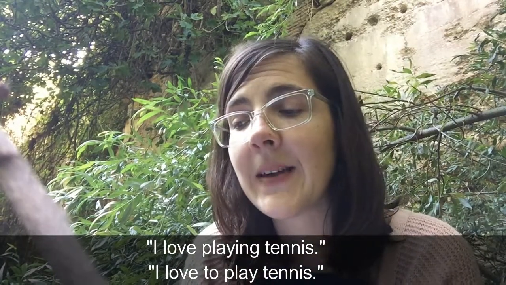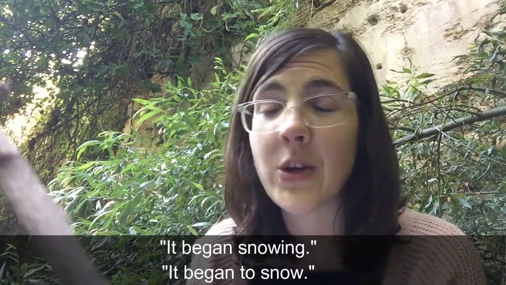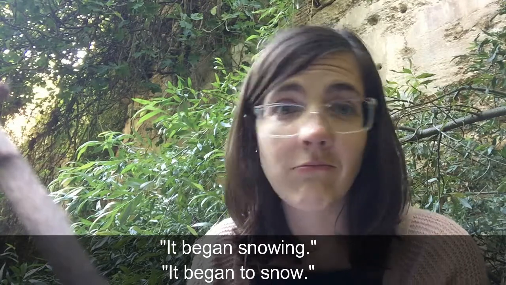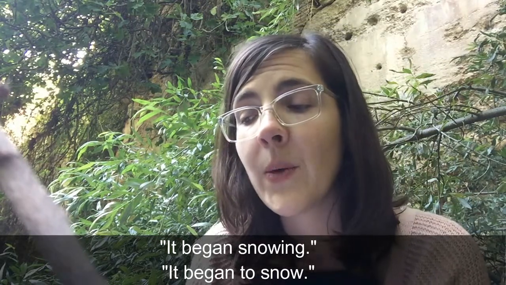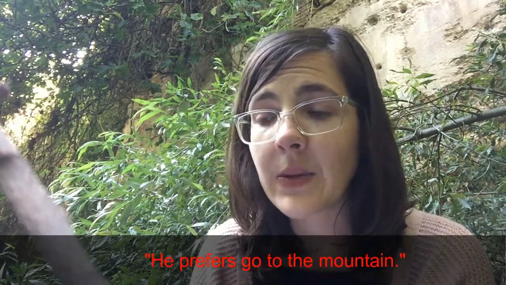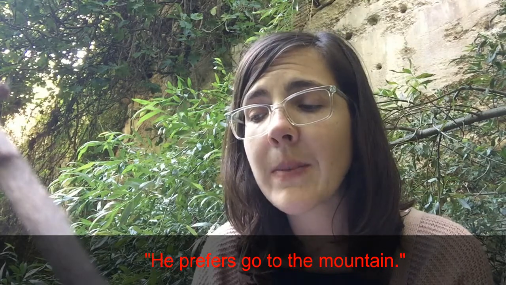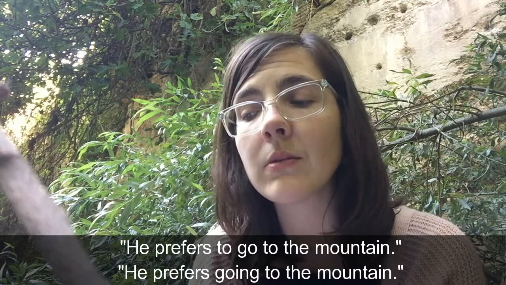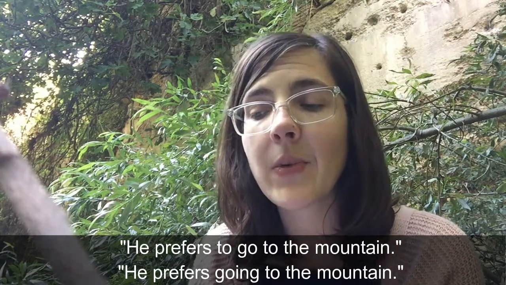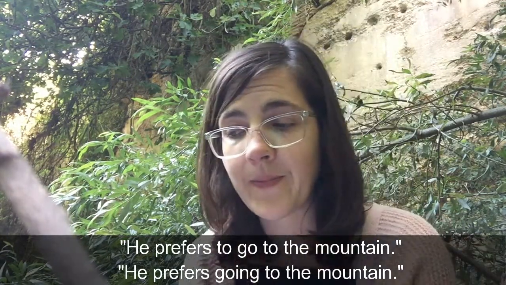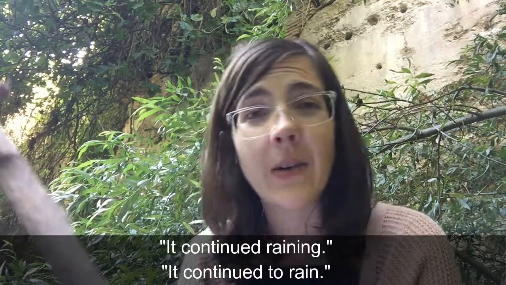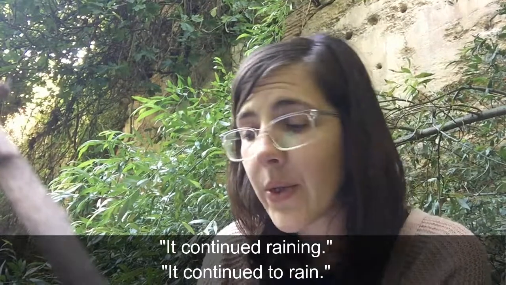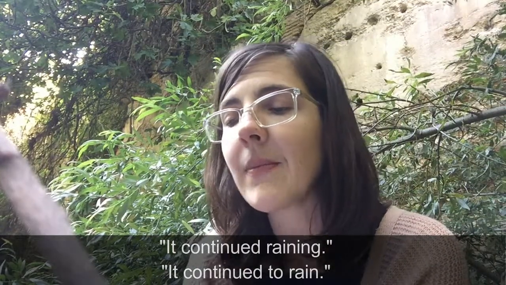You can say, it began snowing, or it began to snow. Both are fine. With our example sentence from last week, "he prefers go to the mountain"? No. You would have to say he prefers to go to the mountain, or he prefers going to the mountain. Another example, it continued raining, or it continued to rain. Both are correct.